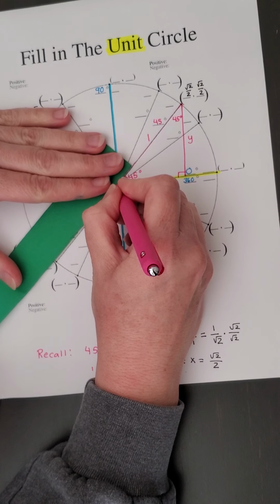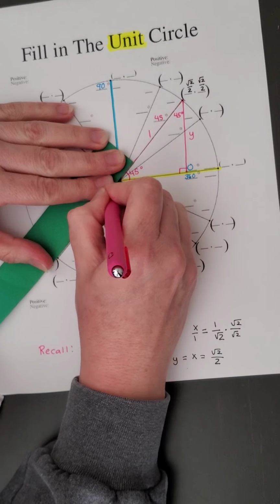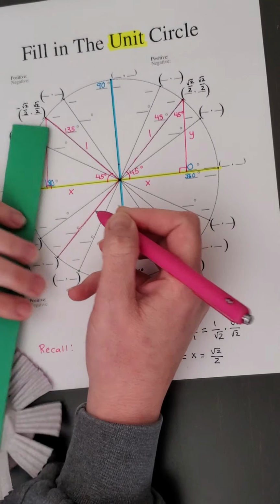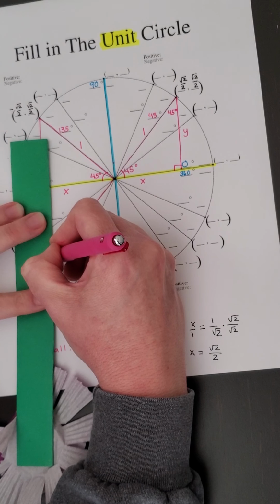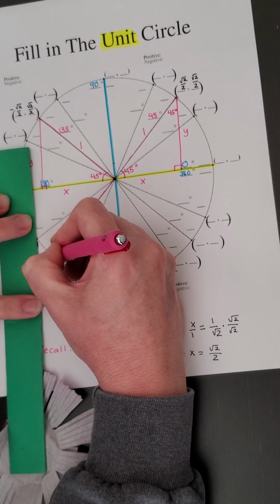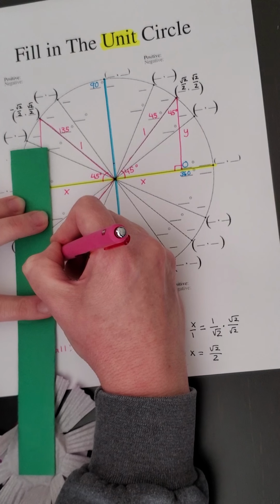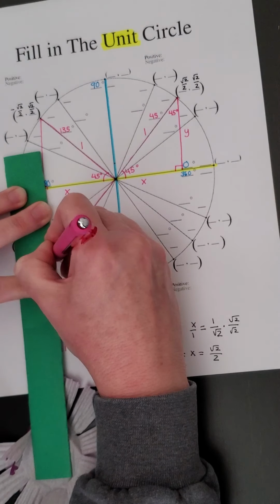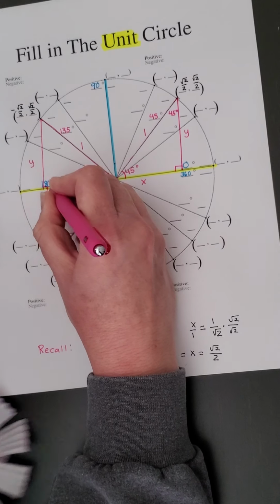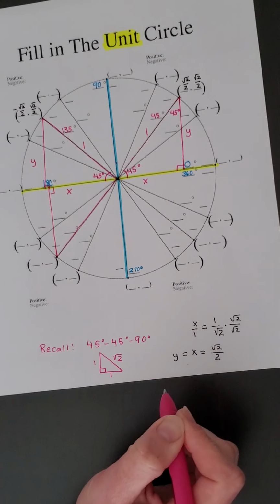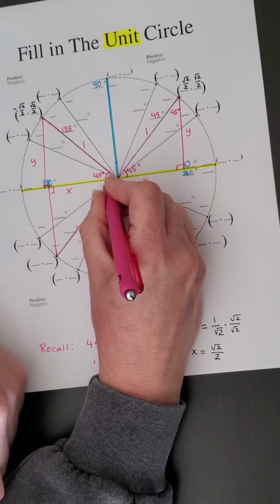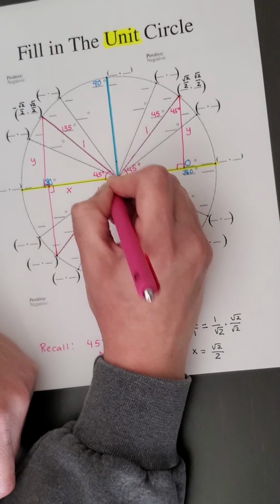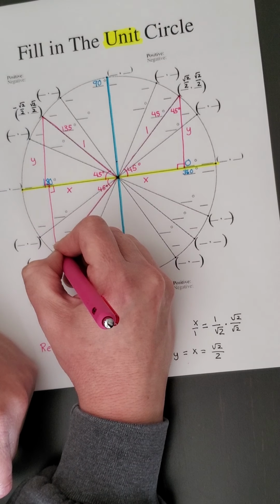So here I am, another 45 degrees. I will drop an altitude this time up to the x-axis. And this angle will be 45 degrees, which means that this angle is also 45 degrees.